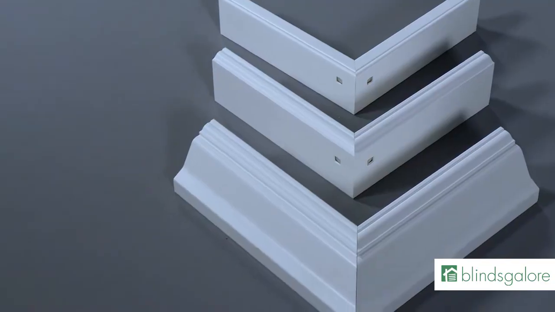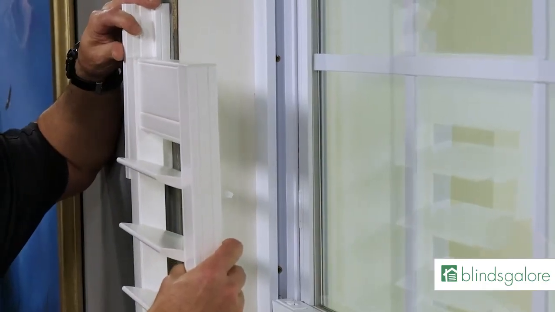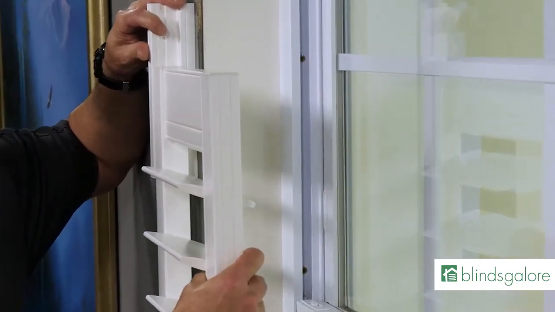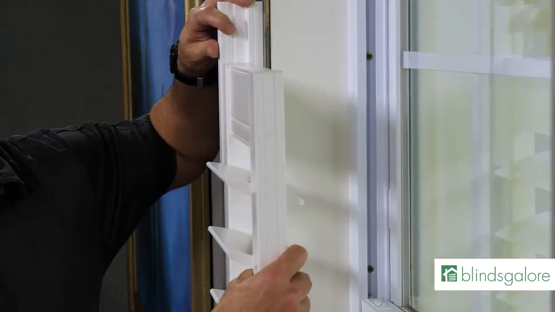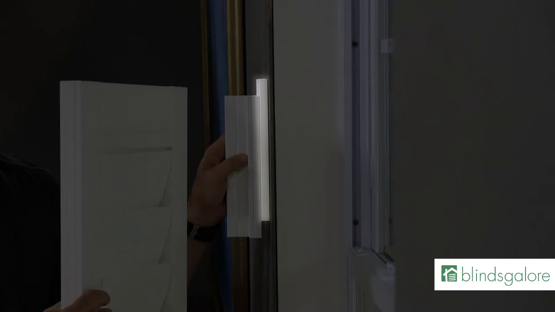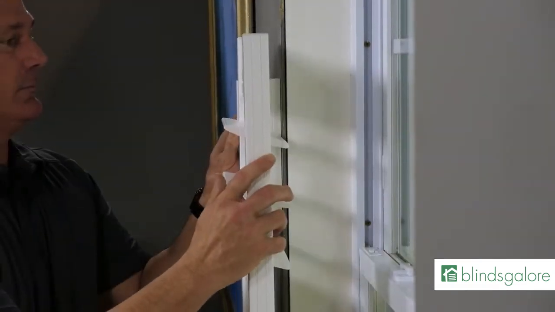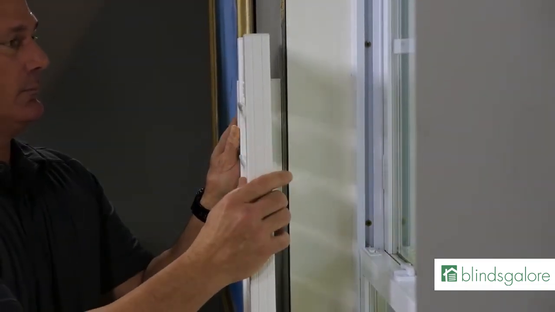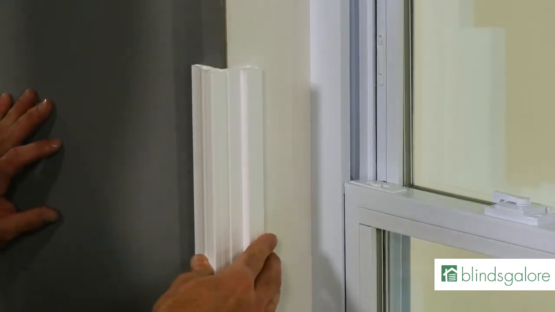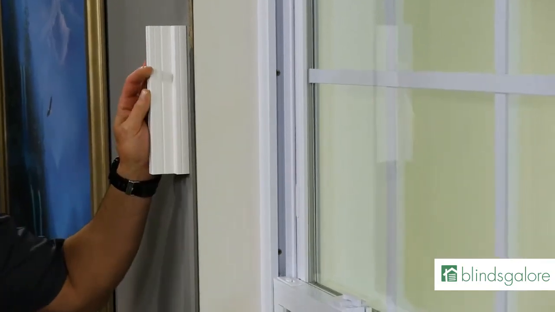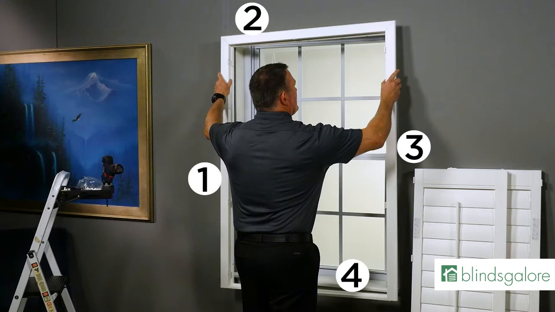The goal is to clear any obstructions that interfere with the operation of the louvers or the shutter frame and panels. Extensions can be used to build out the shutter profile to increase the depth clearance and provide additional design options. Whether you select an inside or outside mount, we always recommend using a four-sided frame. This will help cover windows that are out of square.